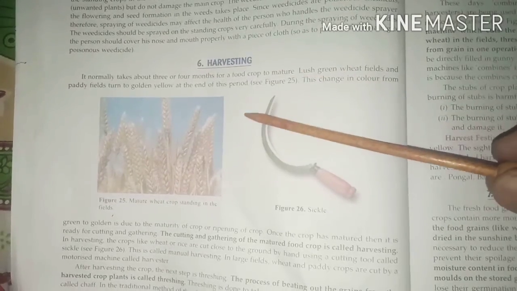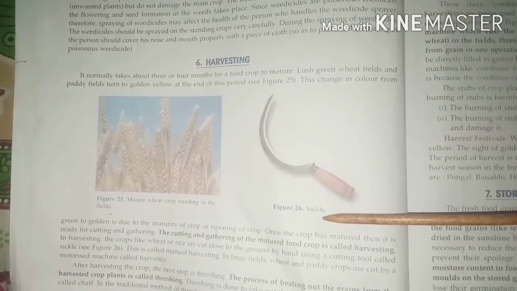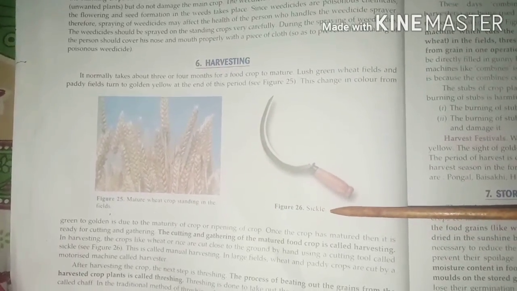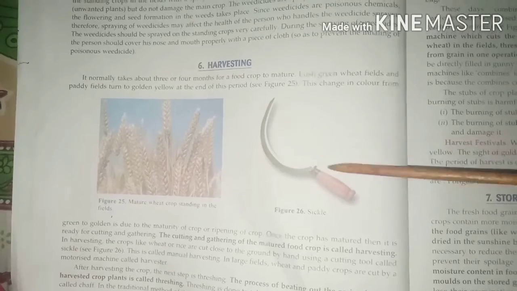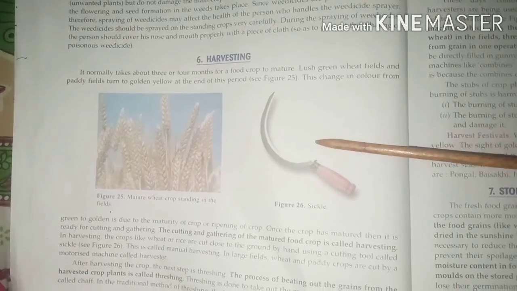In ancient times it was done with the help of a sickle. A sickle is a tool, or you can say an implement, for harvesting.